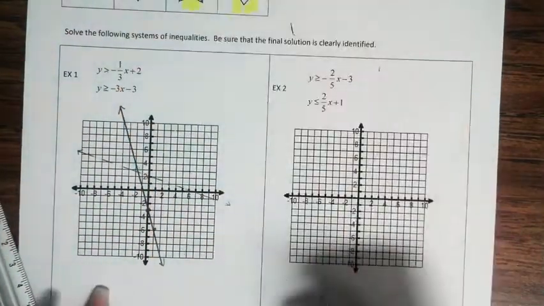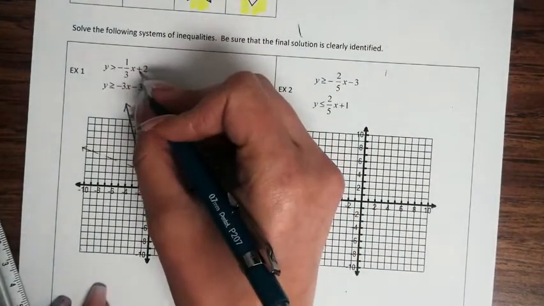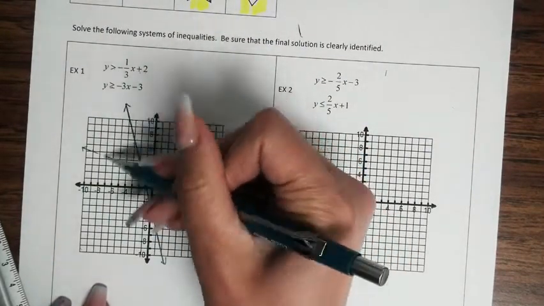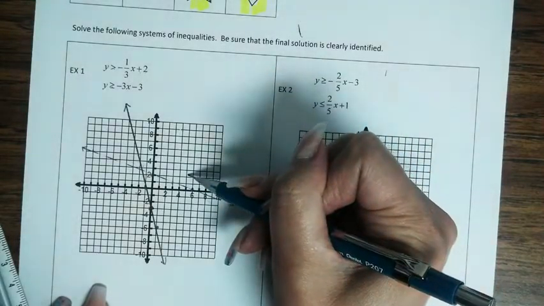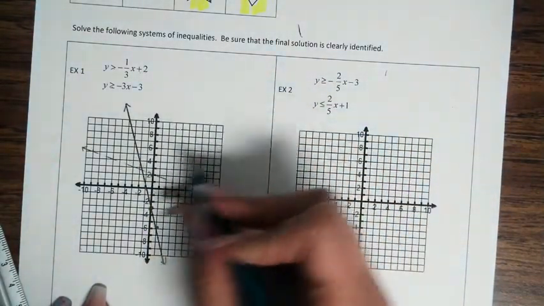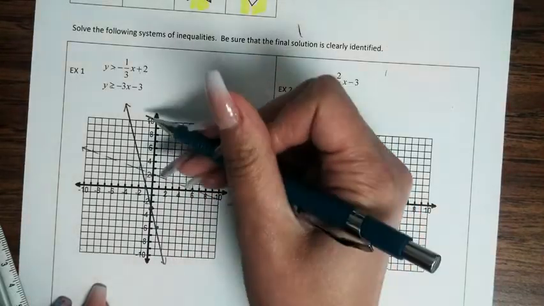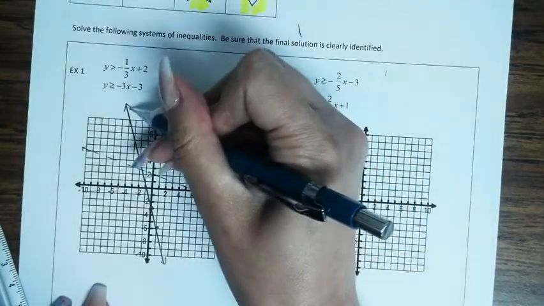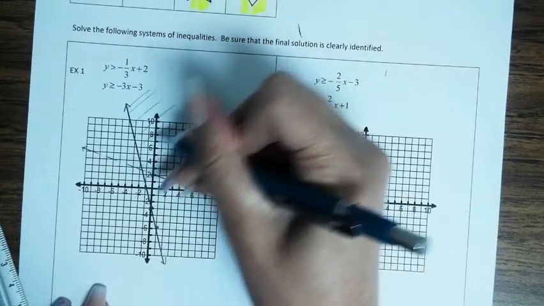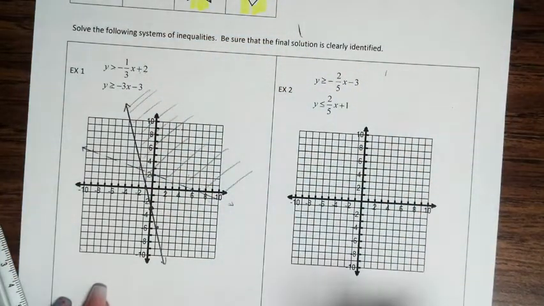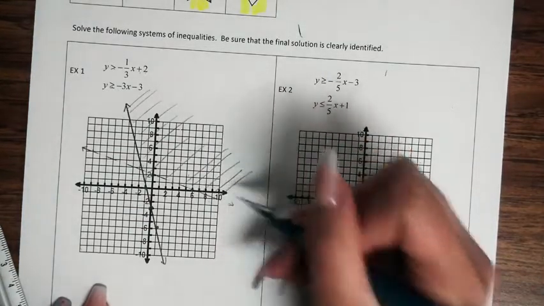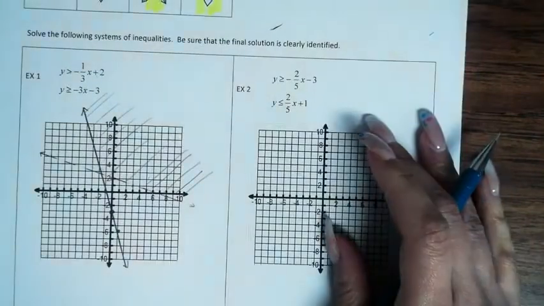Now the first one that you see here, it's above, so it's going to be all this area. The second one is also above, so it's going to be all this area. So the areas that intersect in this situation are going to be basically this part, what is above both. That's the area that we care about in this situation. Now let's look at another example here.